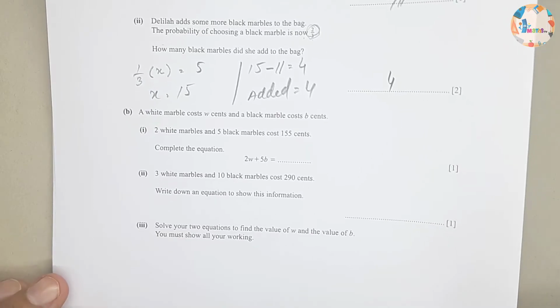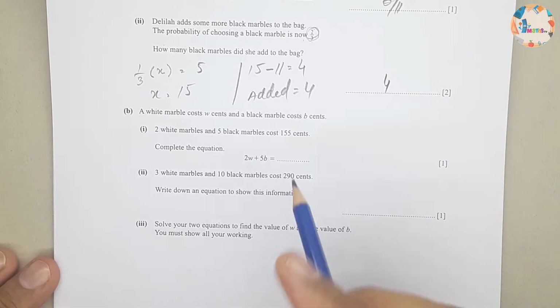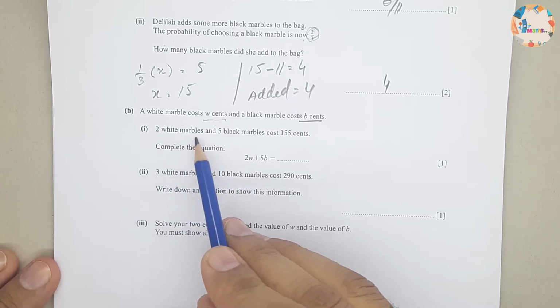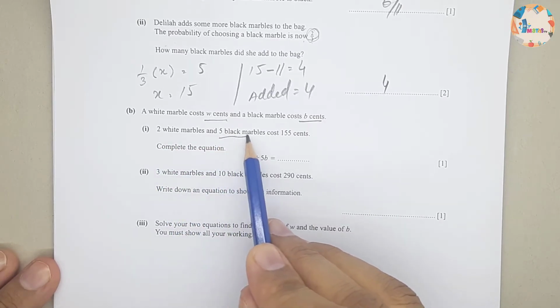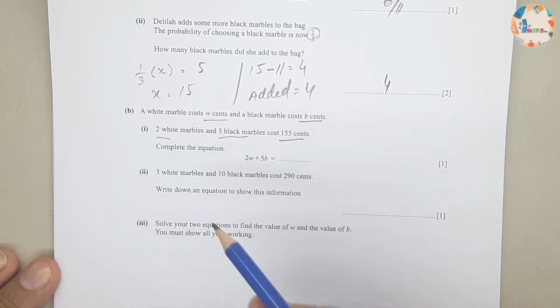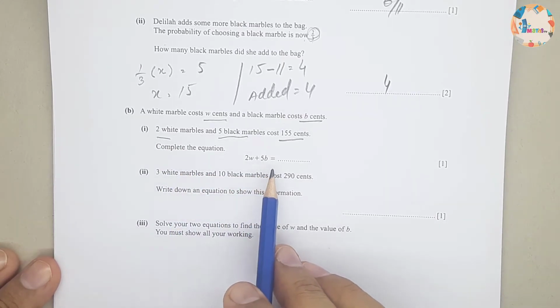Now a white marble costs W cents and a black costs B cents. 2 white marbles and 5 black marbles cost 155 cents. Complete the equation.